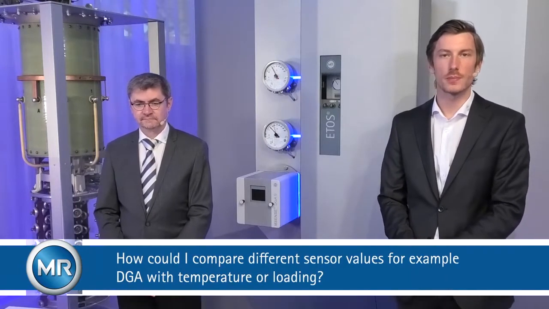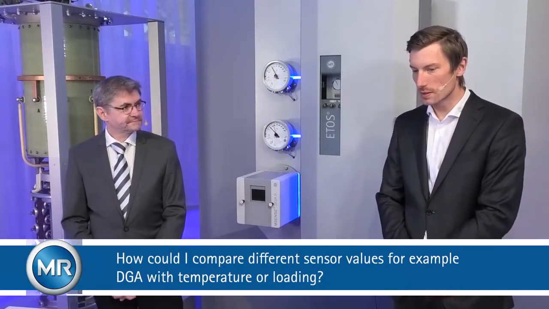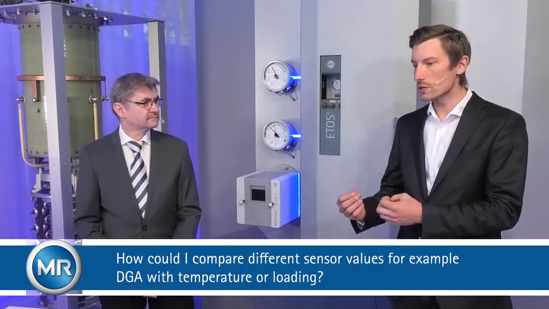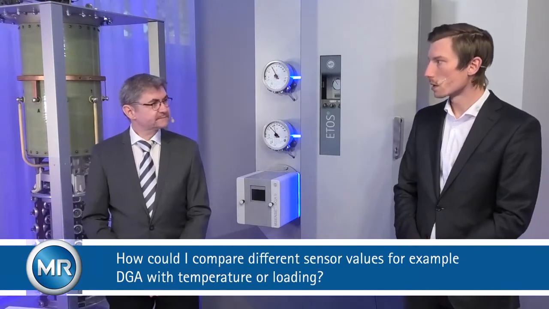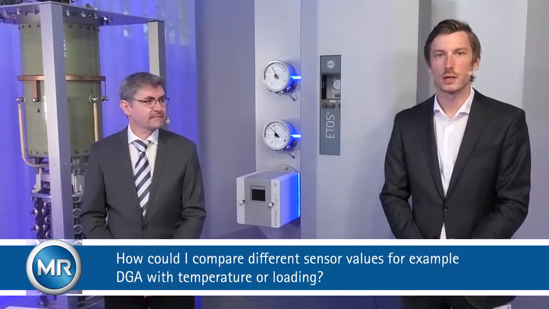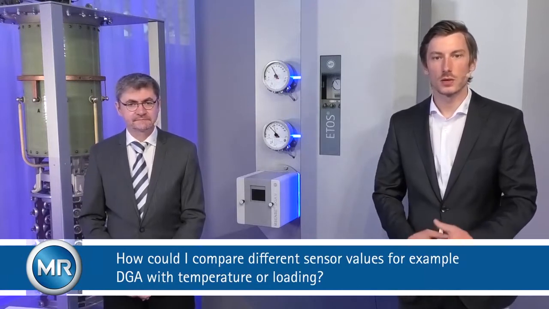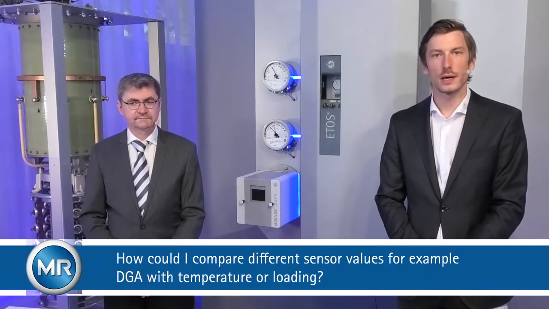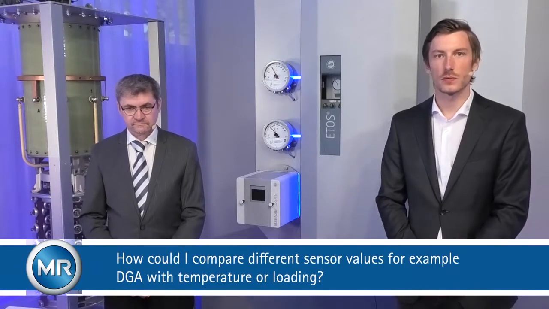Also comparing it to the temperature, comparing it to the load, because I have also asked the expert, the DGA. So in my understanding, the DGA also correlates with these two values, with the loading, with the temperature. Yeah, it does. So an expert can have a look at the values and can have a look on ETOS. Is it in a normal, in a typical way how the values look like? And if not, you can take further steps of investigation.